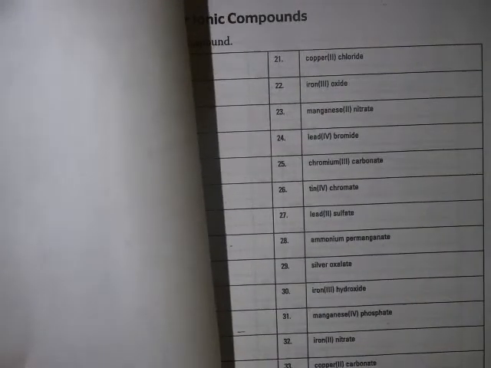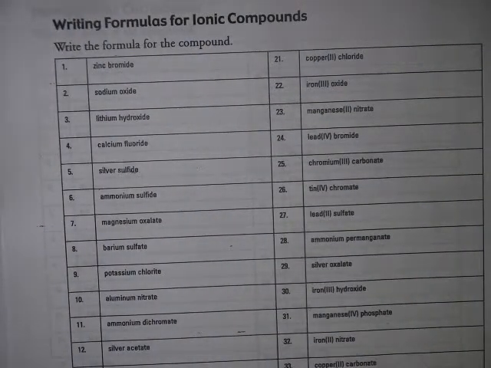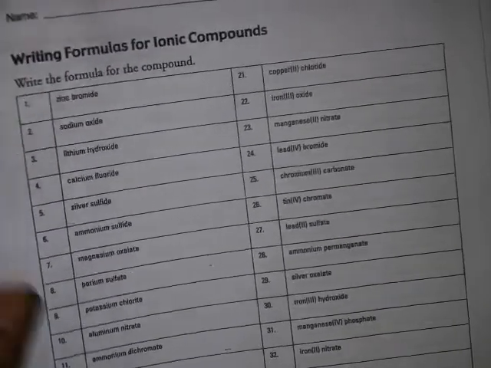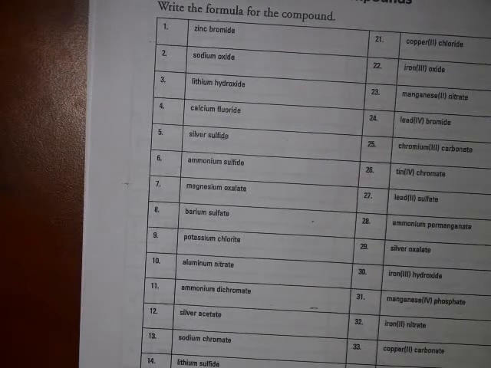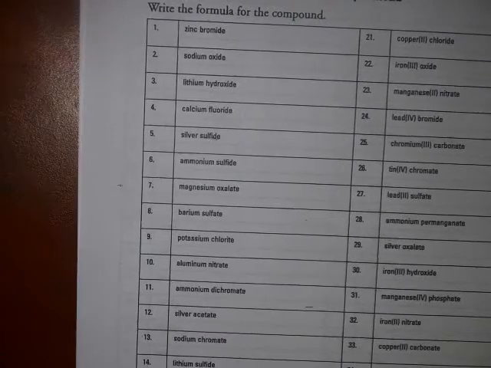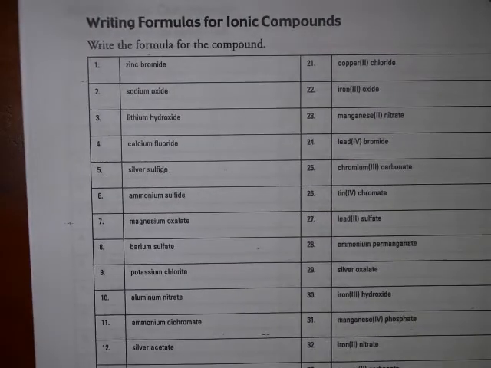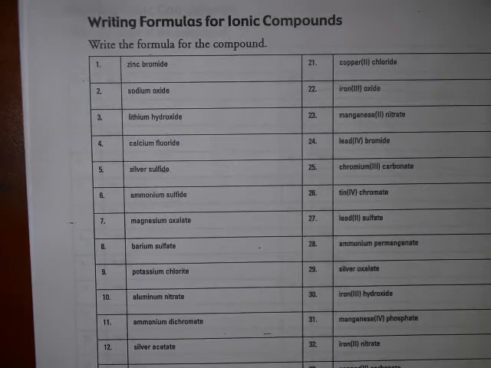The next one for today is to write the formulas. Write the formula for the compound zinc. These guys here. Now this is going to take you more time. Maybe what I'm going to do is I will lead you through a couple, and then I'll show you how to do a couple, and then I will leave the rest to you.